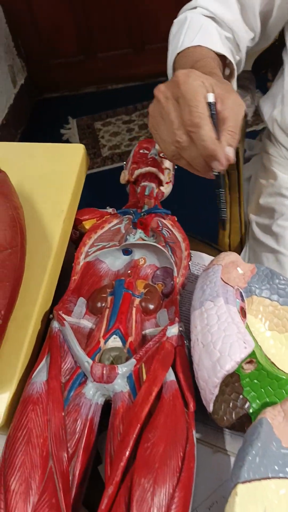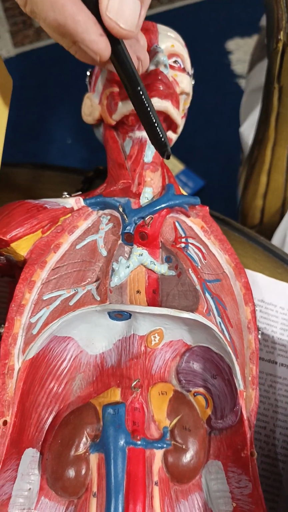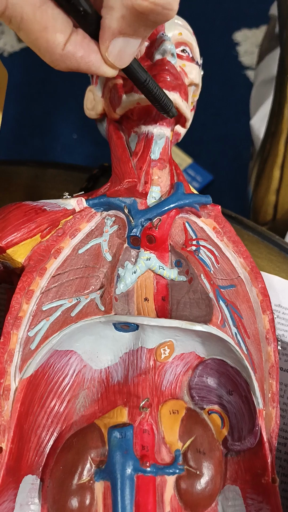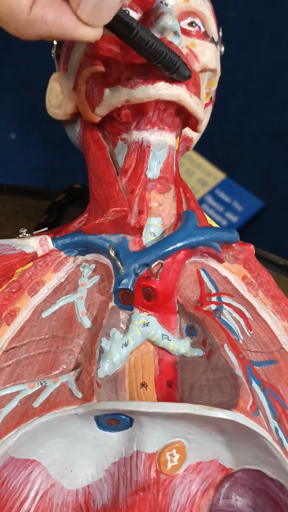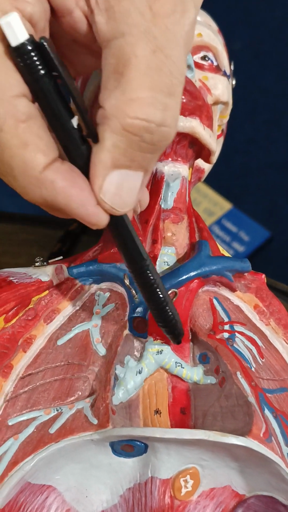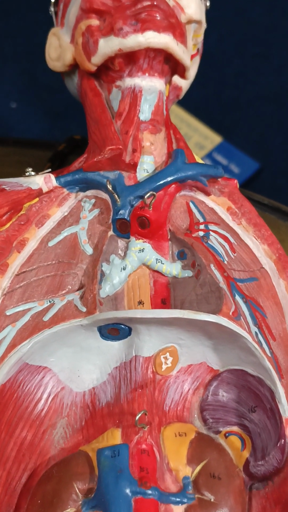The lungs are an organ of respiration, lying one each in the thoracic cavity. This is one lung, and this is another lung. It is connected with the larynx and then with the atmosphere through the trachea and the bronchi. Each lung lies on its own side, enclosed in the pleural cavity, that is, the parietal and pulmonary pleura.